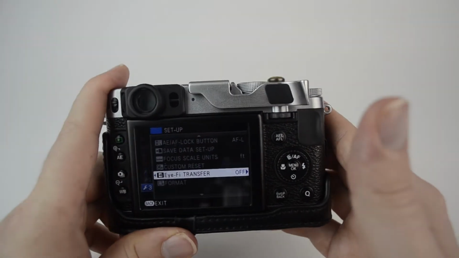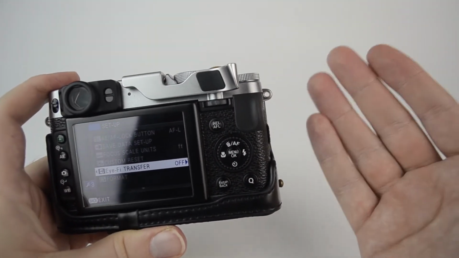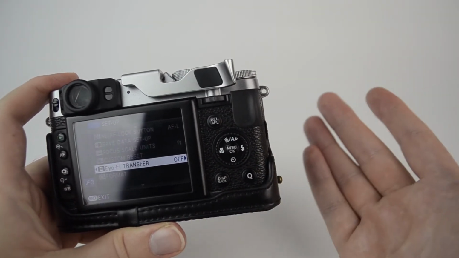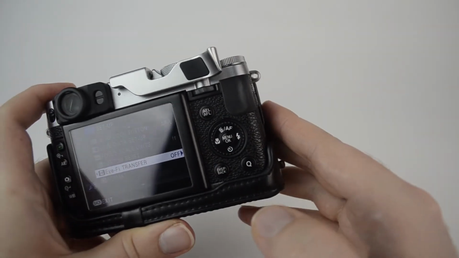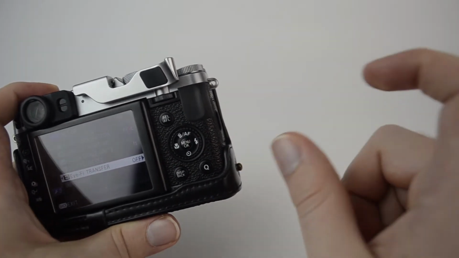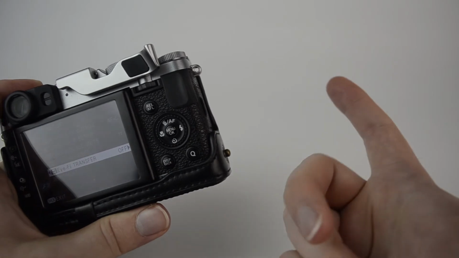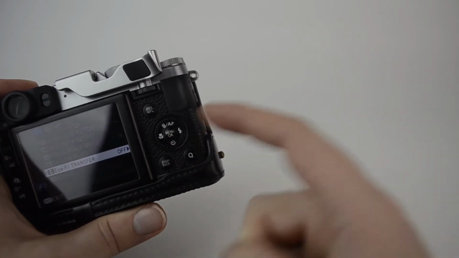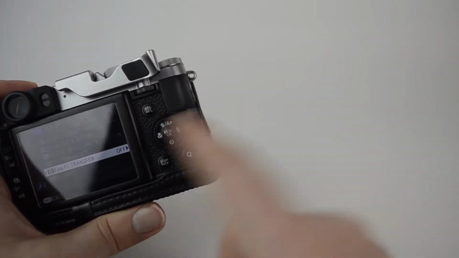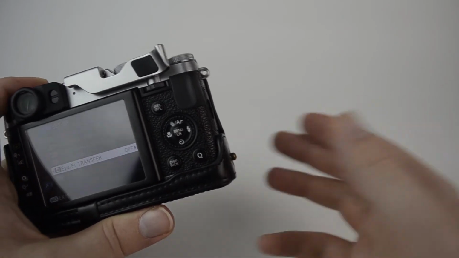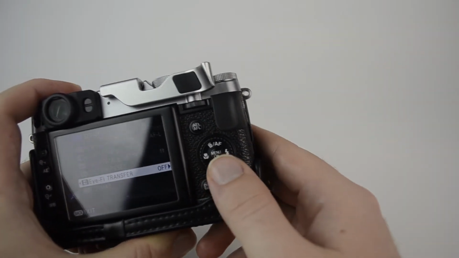This is for using Eye-Fi wireless cards to transfer things, which it's compatible with, and I typically keep that off. It's a good idea, like you can just buy an Eye-Fi card, stick it in there, keep it in there all the time, and just keep this to off. And then when you actually want to use the Wi-Fi feature, just go in the menu, turn it on, and then you can transfer photos to your phone or whatever.